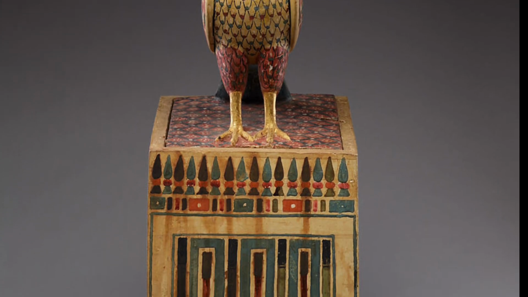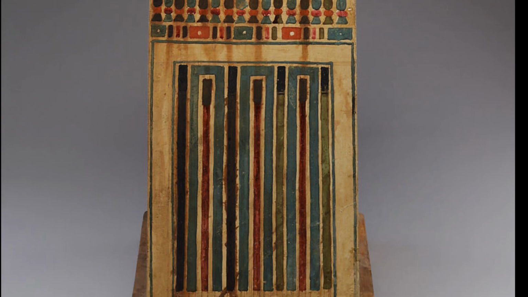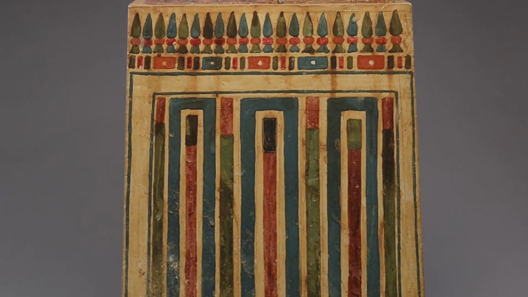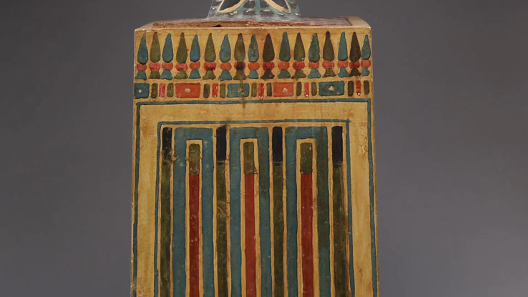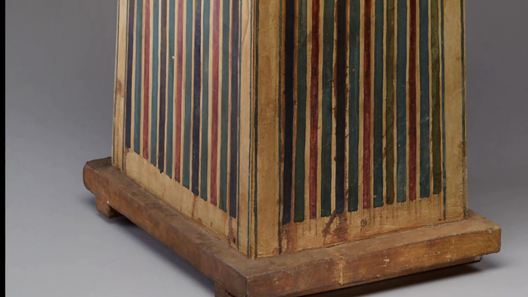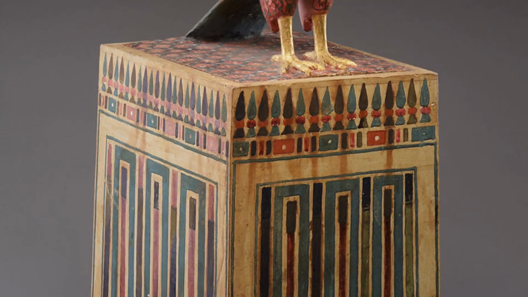The elaborately decorated box features a falcon statuette on top of its lid. Inside is a tightly wrapped linen bundle. X-rays have shown that it does not contain a complete bird mummy but only feathers.